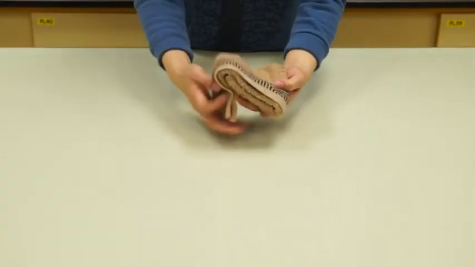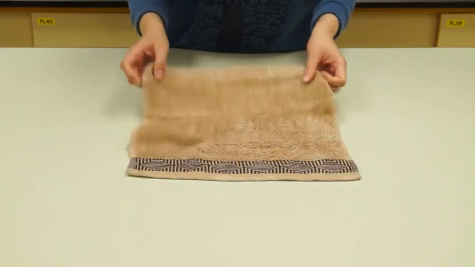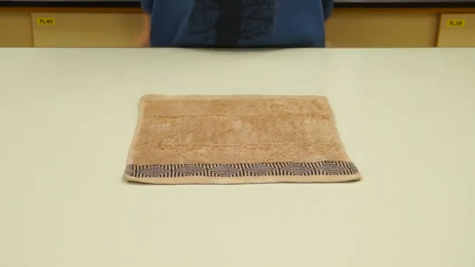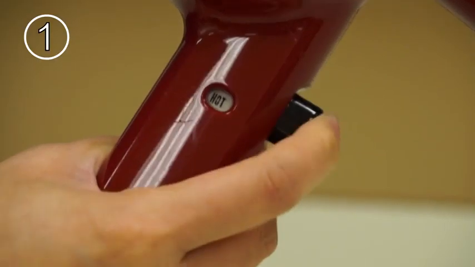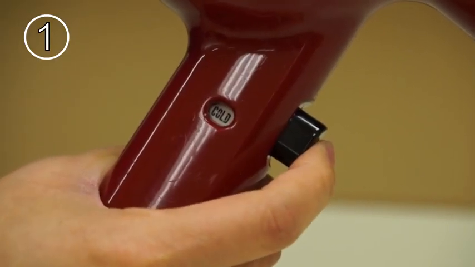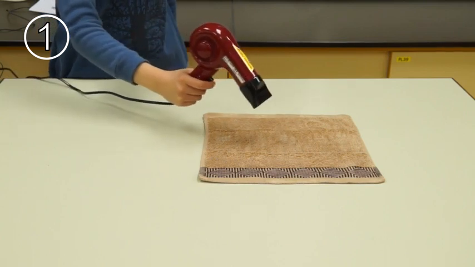Now, repeat the above steps under different conditions. Ensure that the cloth contains roughly the same amount of water every time. In condition 1, use the hairdryer to blow cool wind to the cloth.